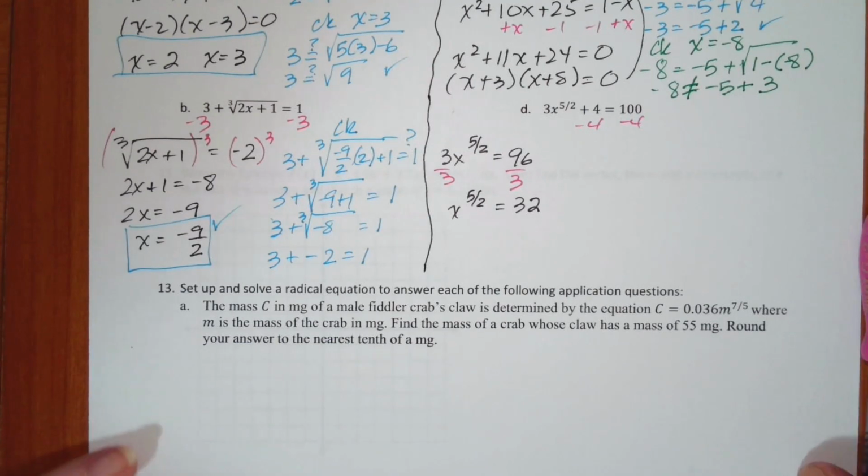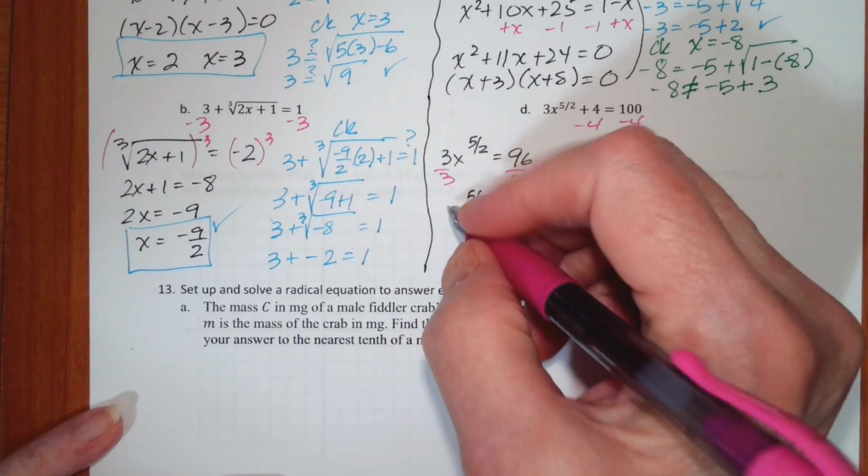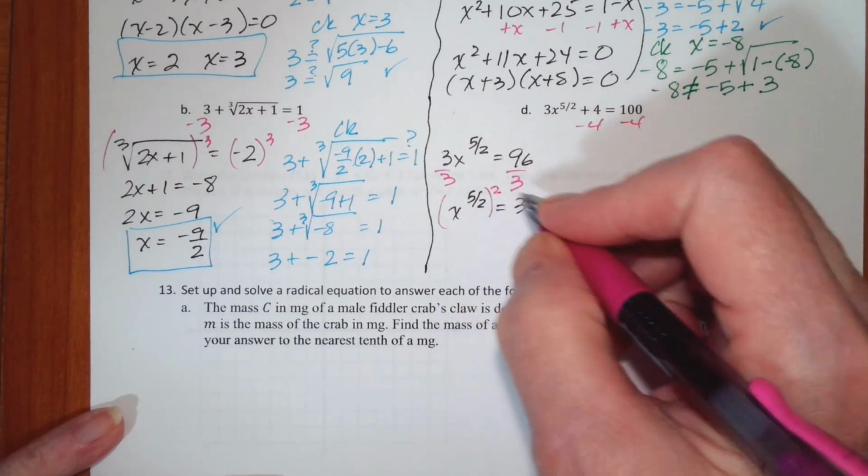So what I can do from here is I can take everything, the index is 2, so I'm going to take everything to the second power.